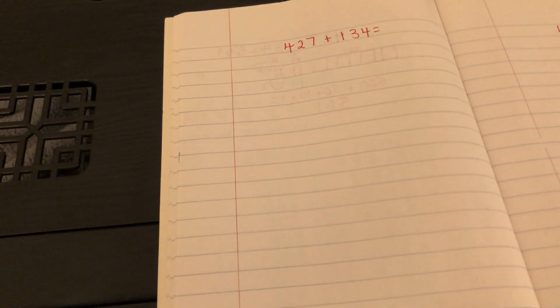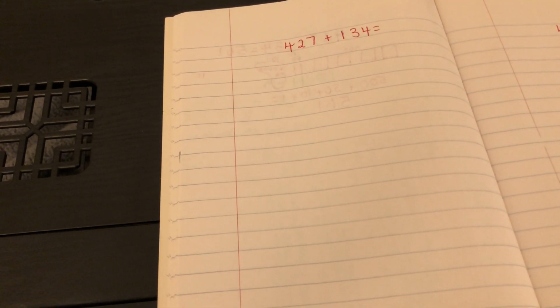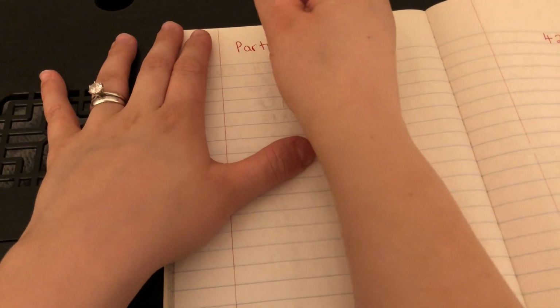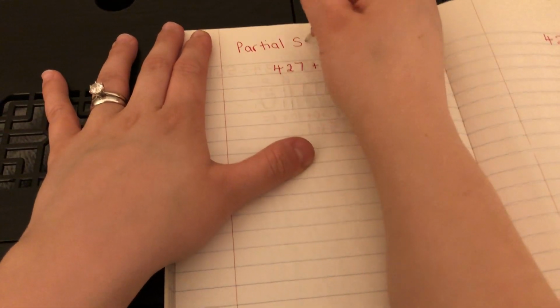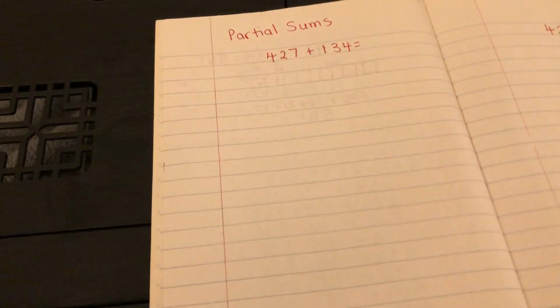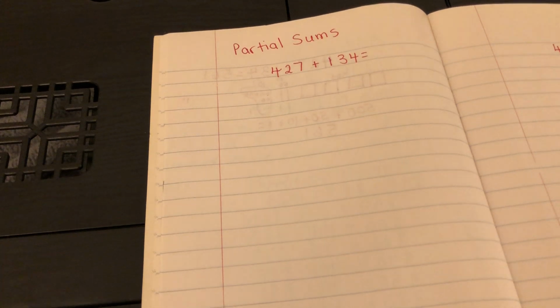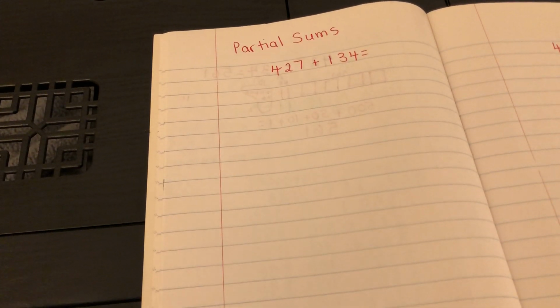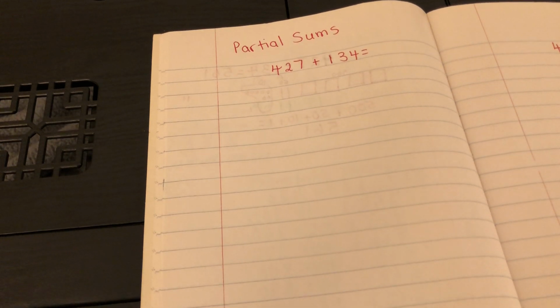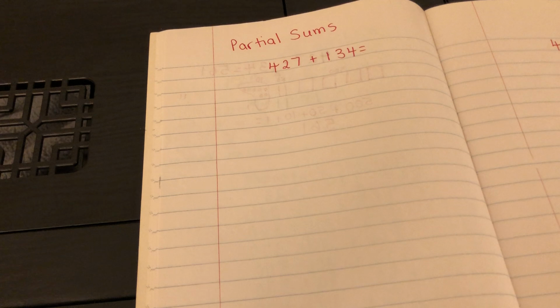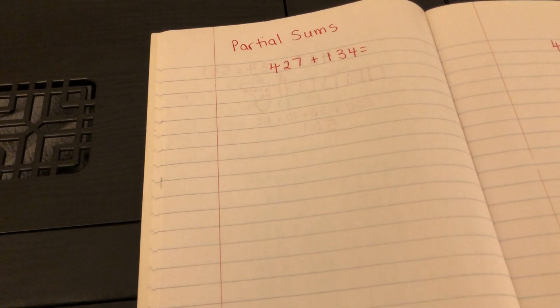All right, we have the same problem, but I'm going to show you how to do this using the partial sum strategy that we learned last week. We actually learned it earlier in the year, but with smaller numbers. So now we are going to learn it using 3-digit numbers. So just as a reminder, partial sums is breaking up a problem into its different parts. That's why it's called partial sums.